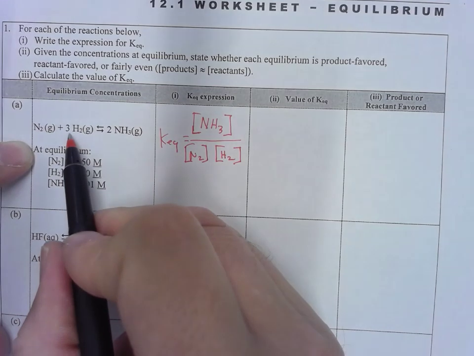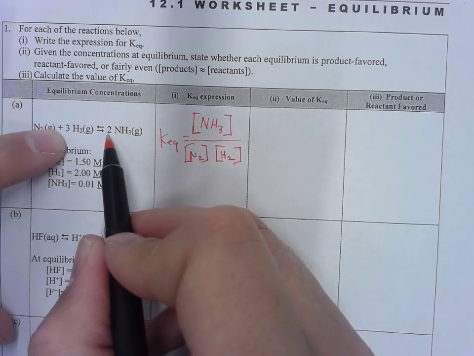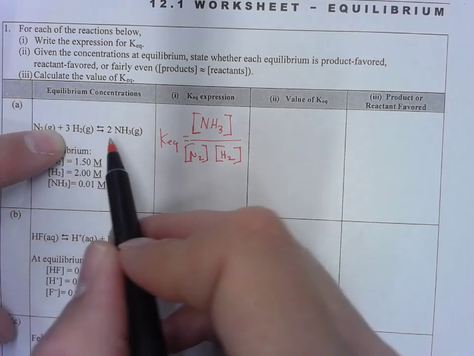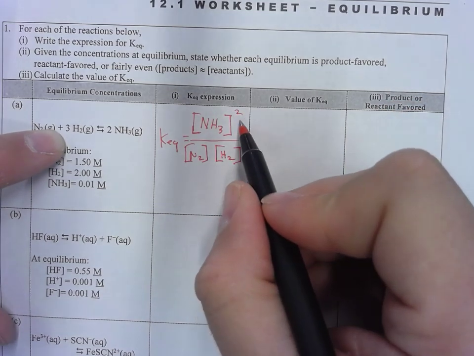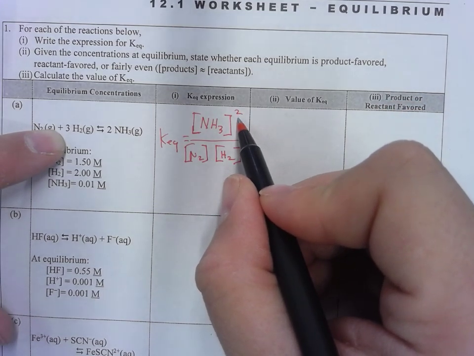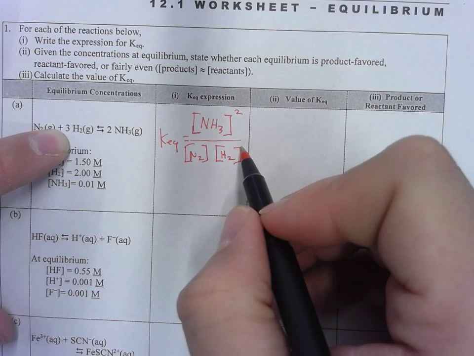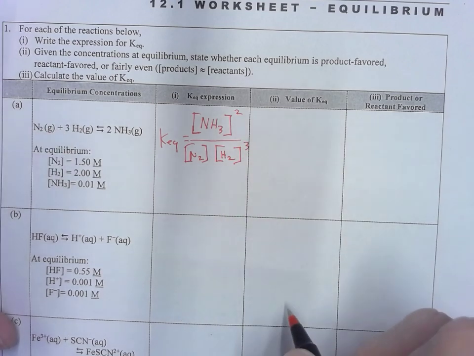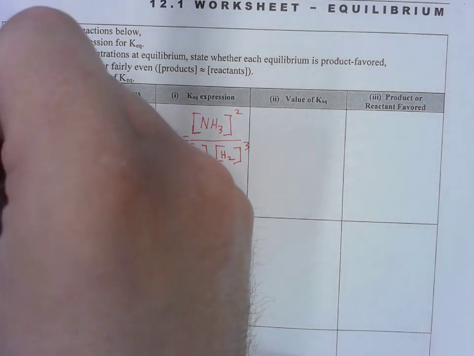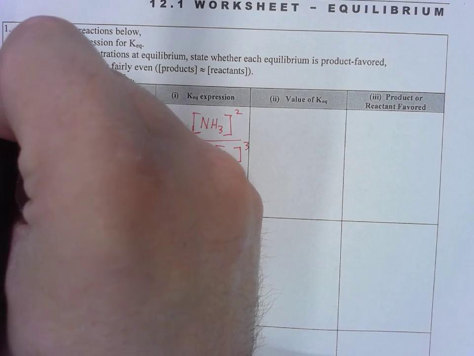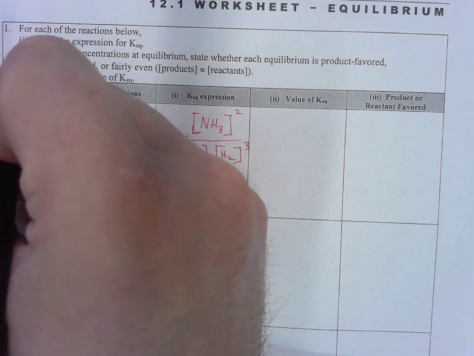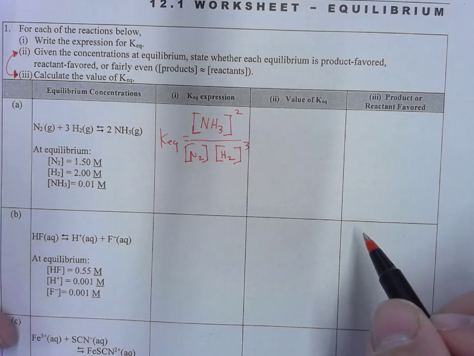Then I look and I see, are there coefficients? And in this case, yes, there are. NH3 has a coefficient of 2, so I write that as an exponent now. H2 has a coefficient of 3, I write it as a 3 exponent. That's my expression. Steps 2 and 3 should be switched. Okay, they are out of sequence, out of order.